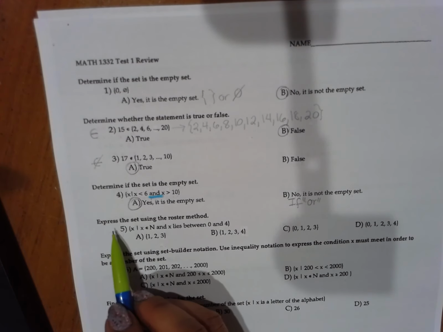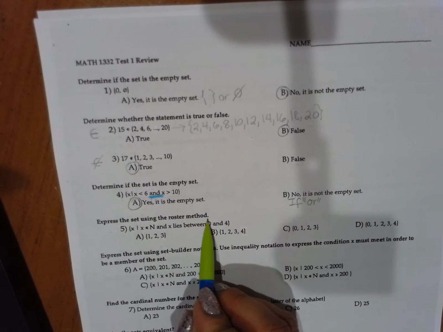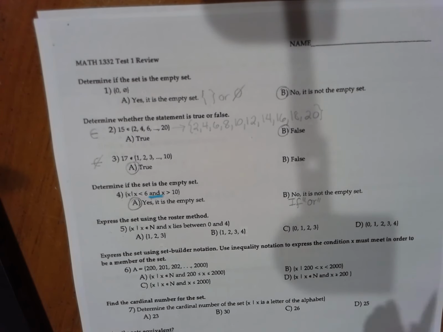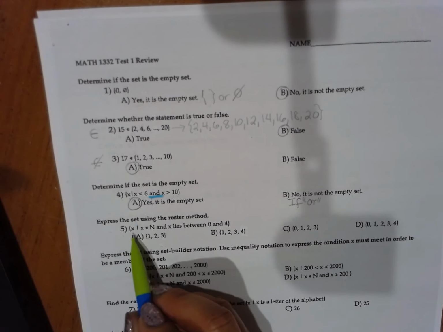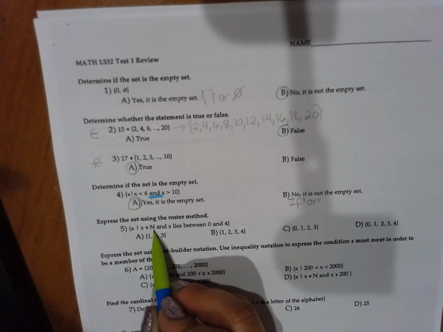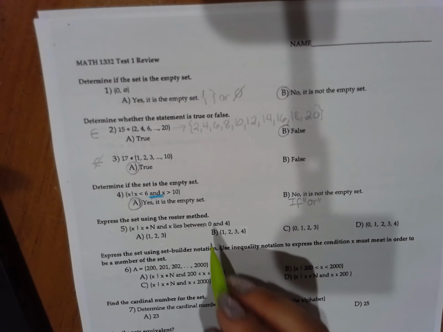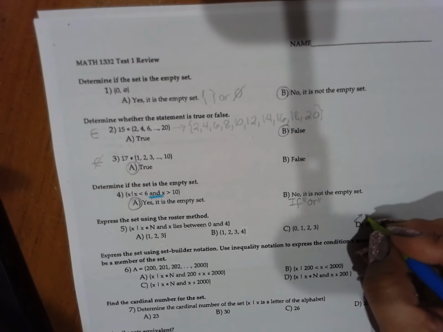Number 5, express the set using the roster method. So that means the list, and it is enclosed in braces. In set builder notation, it is stating that x such that x is an element of the natural numbers. And remember, the natural numbers are the counting numbers from 1 to infinity. And x lies between 0 and 4. So that means that the 0 and the 4 are excluded. If they were included, the 0 and the 4 would have been in the answer.